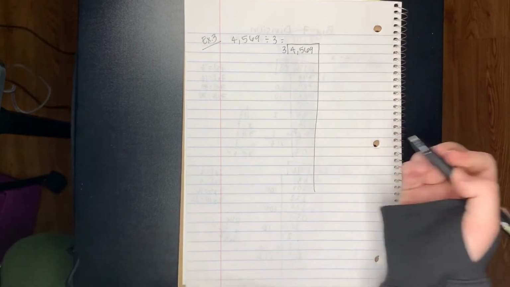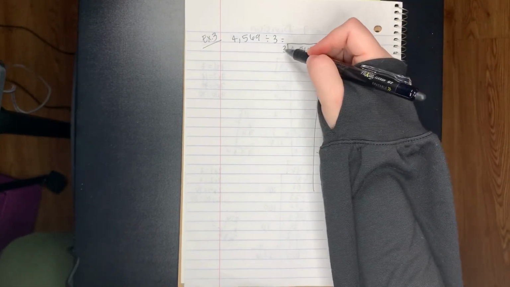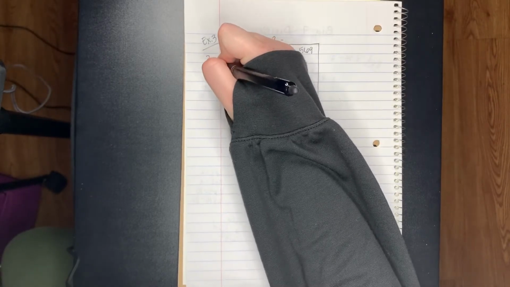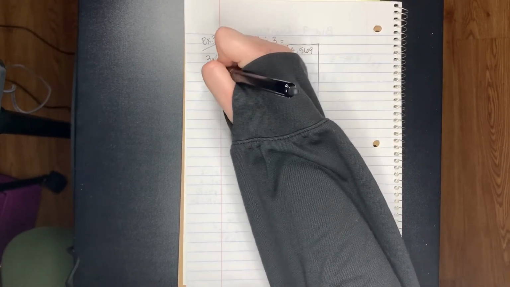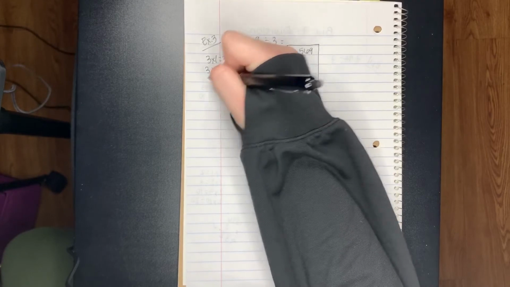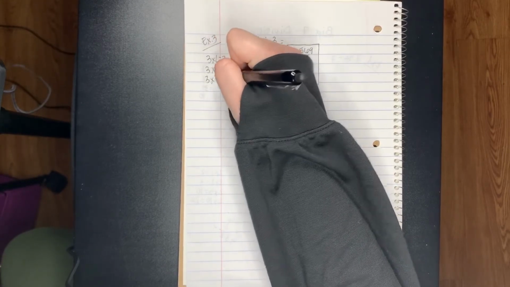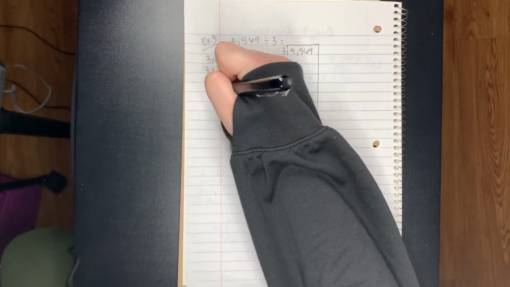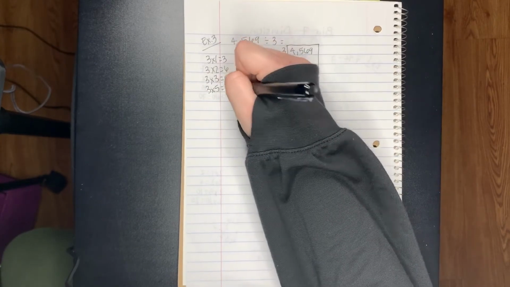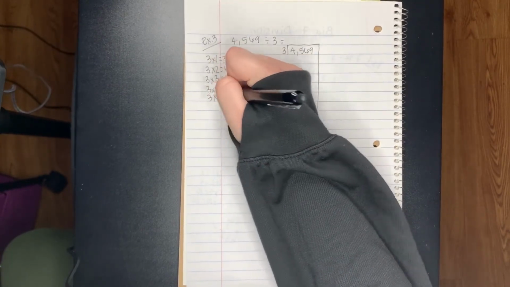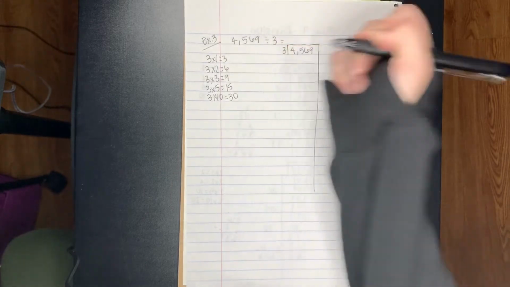Draw our line, and then we're going to write some of our multiples of 3. So 3 times 1 is 3. 3 times 2 is 6. 3 times 3 is 9. 3 times 5 gives us 15. And 3 times 10 gives us 30.